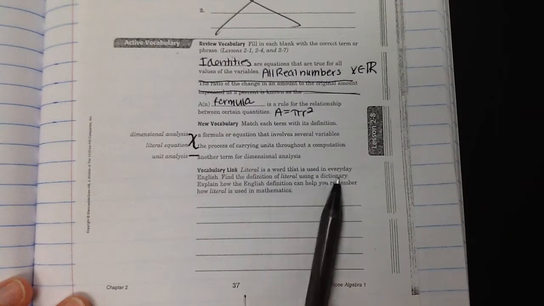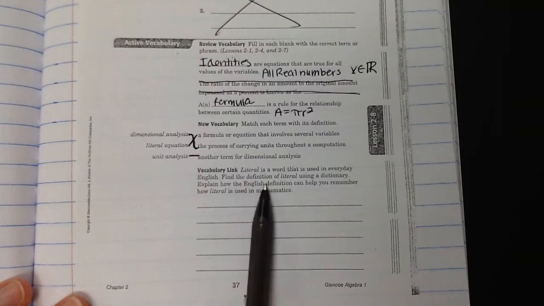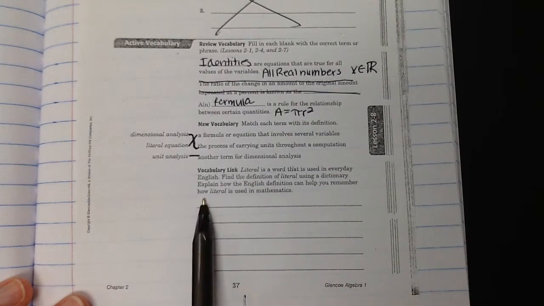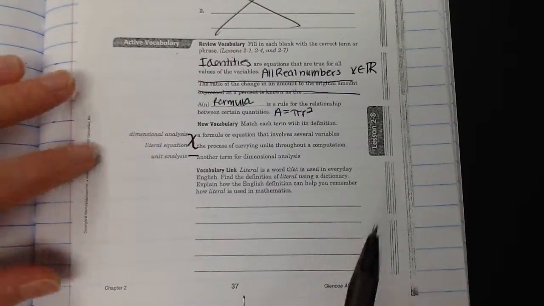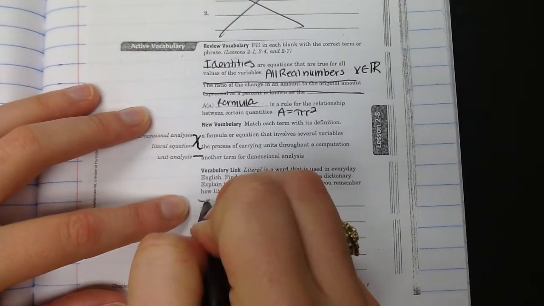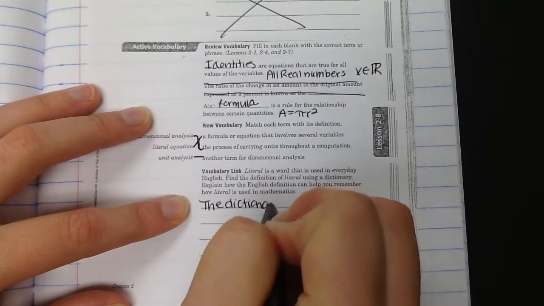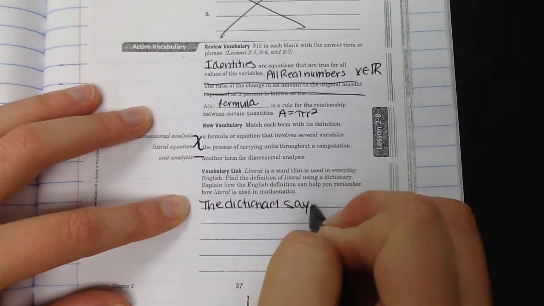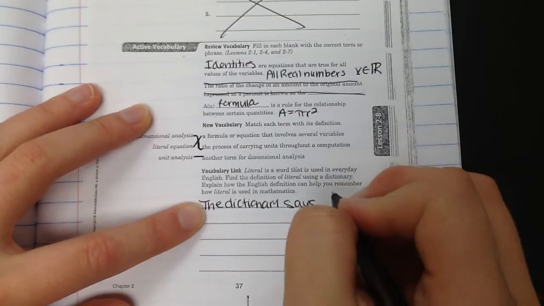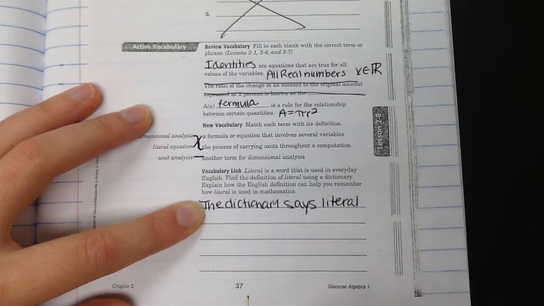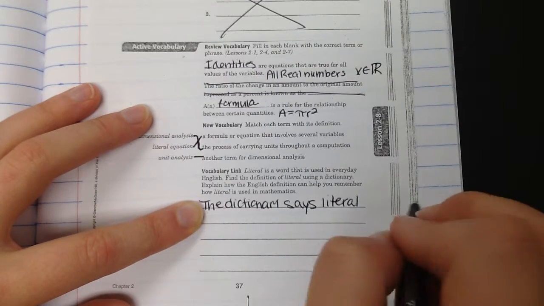Literal is a word used in everyday English. Find the definition for literal using a dictionary. Explain how the English definition can help you remember how literal is used in mathematics. So the definition for literal, the dictionary says that literal means consisting of or expressed by letters.